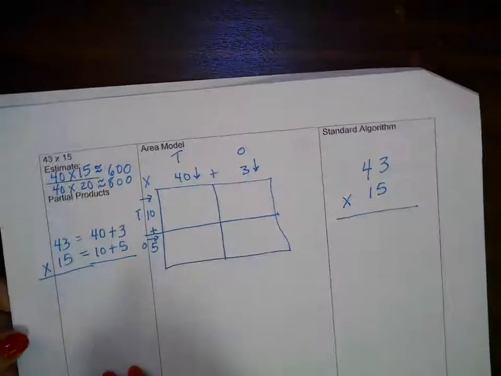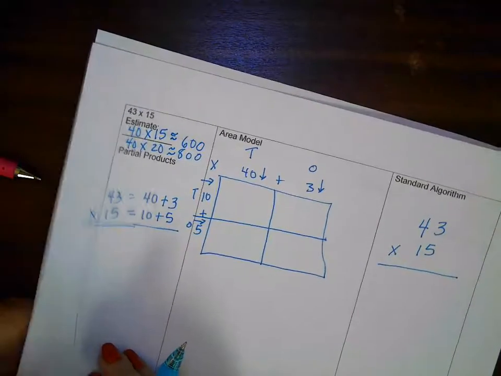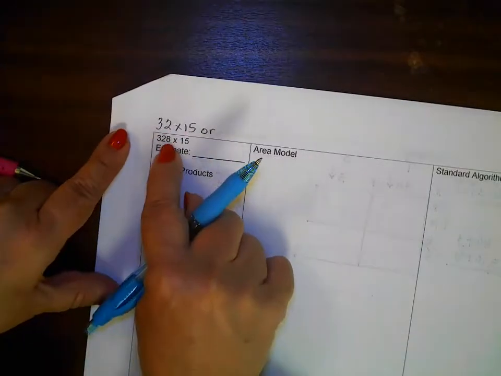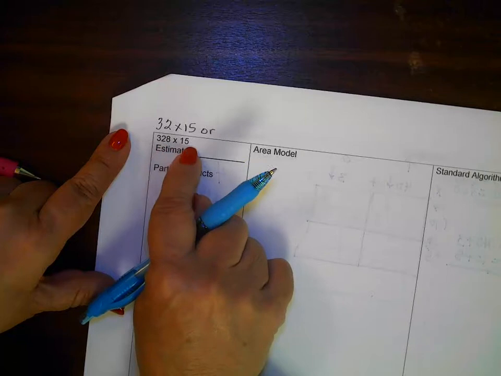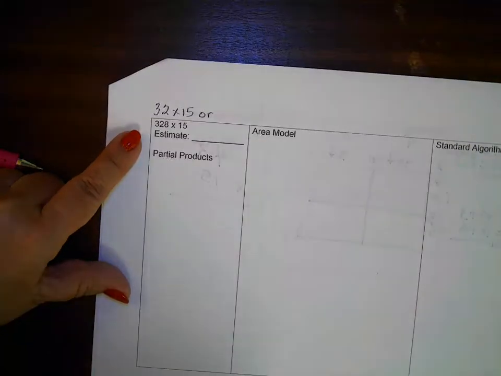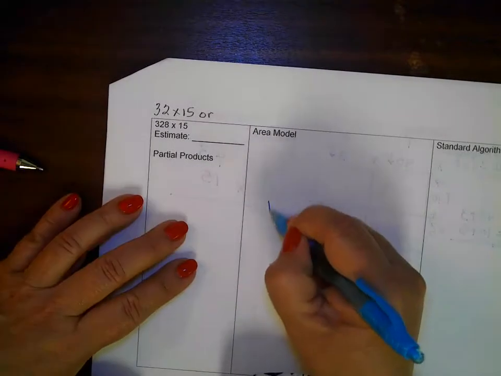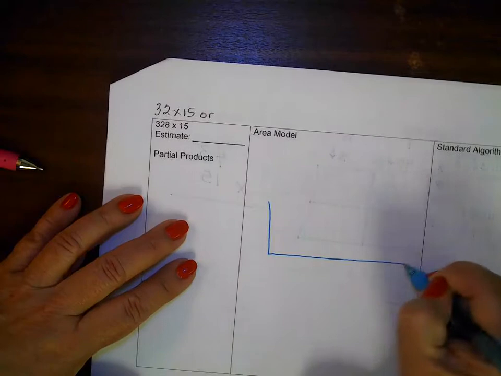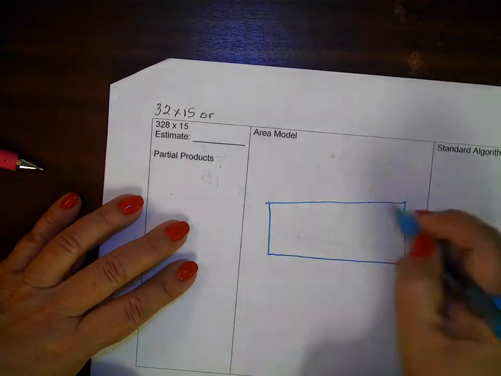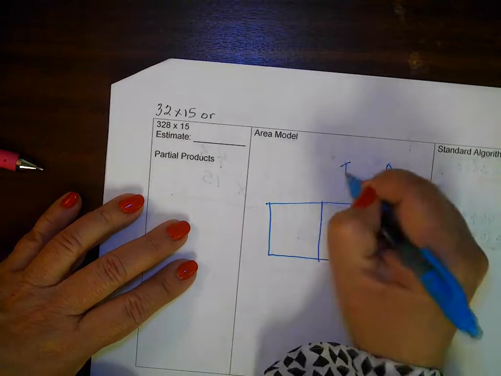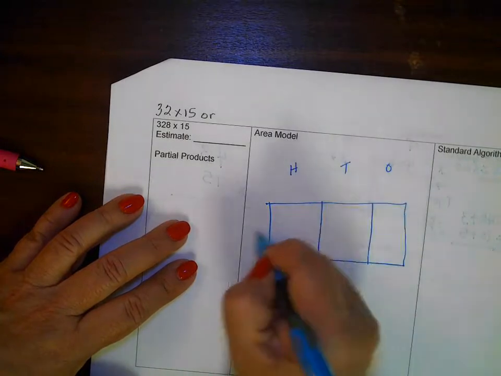I still have my ones. The rules will never change. I have my tens, and then I have my hundreds. Again, the rules will never change. They stay the same. That's what's so beautiful about math. They'll add in extra things for you to do, but the format will always stay the same. Then I have tens and ones. So if I'm breaking up my 328, I have 300 plus 20 plus 8. 15, you said in expanded form, is 10 plus 5.